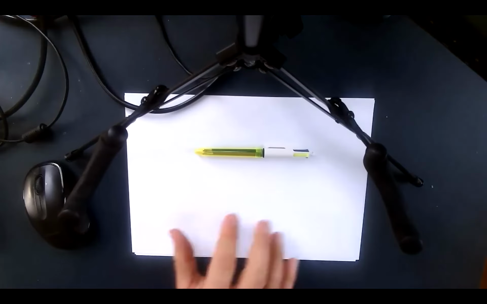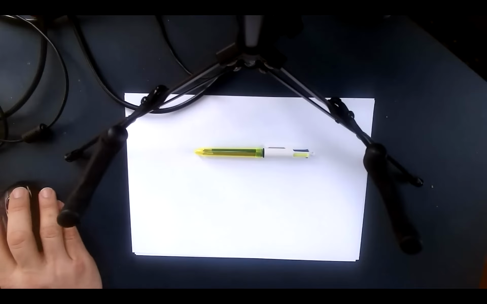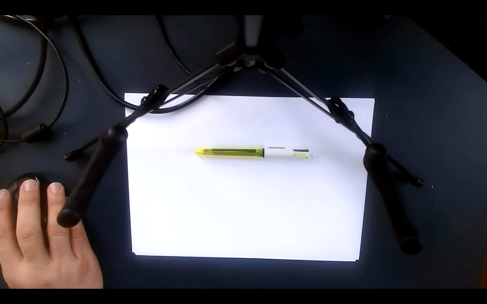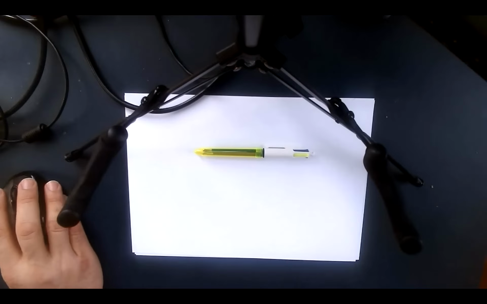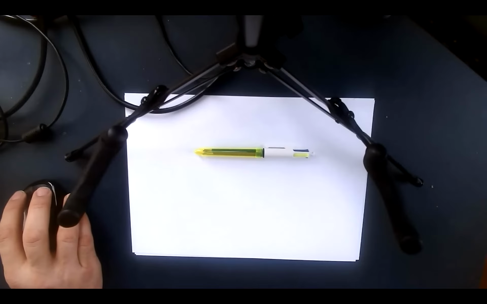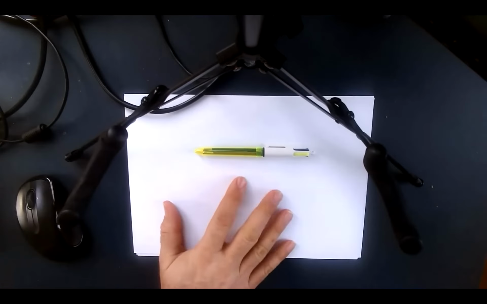Okay, so camera here, and on the other side, just to keep myself organized, I want to have the slides that are being presented today. So I'm going to go along with those, but I'm going to present them on paper here.